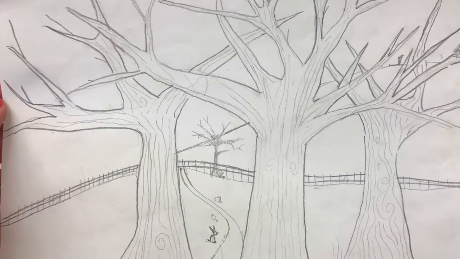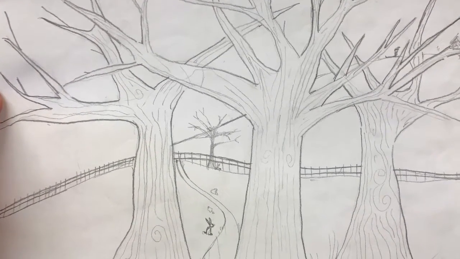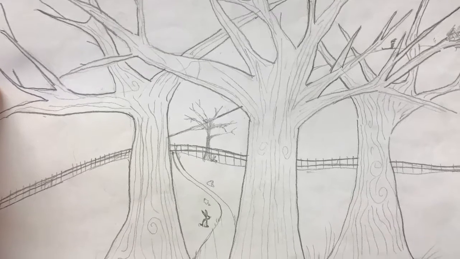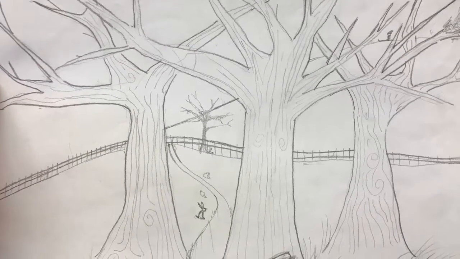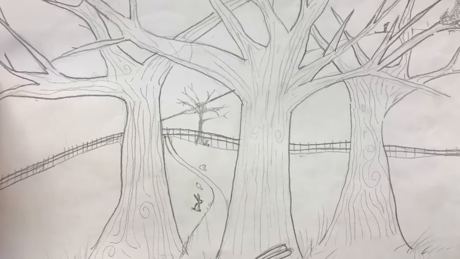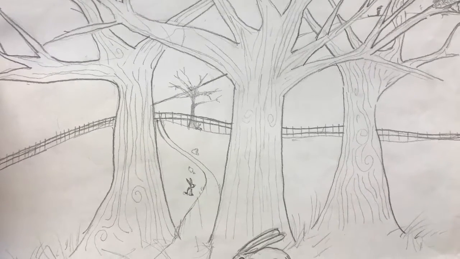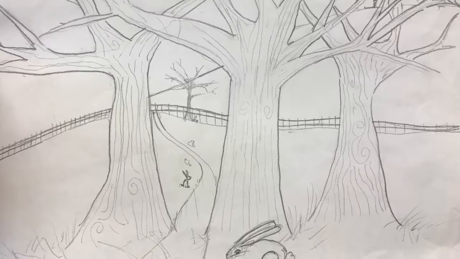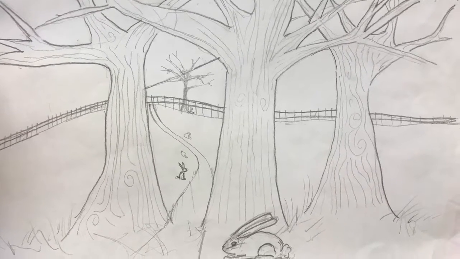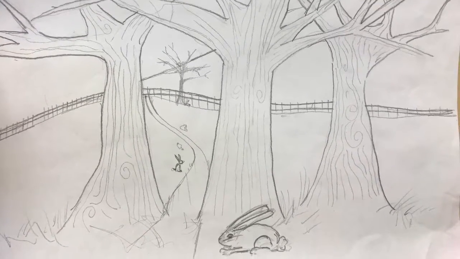So here is my finished drawing. It's got both the trees in the foreground and going to the background hills and bunnies and trees and lots of other small things. I really want you to focus on details today and make sure that you remember that the further things get away from you, the smaller they are. That will really create depth in your drawings.